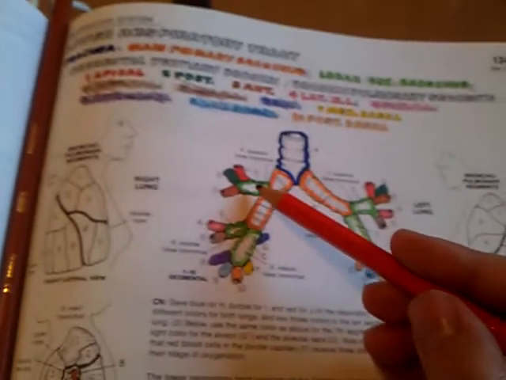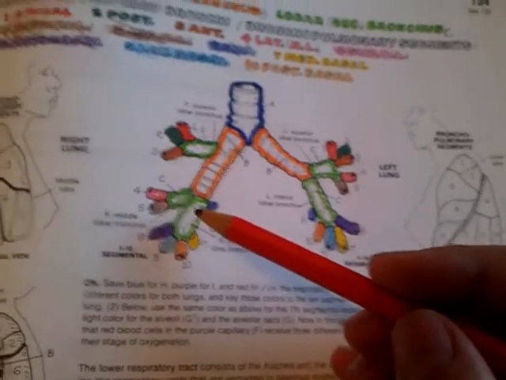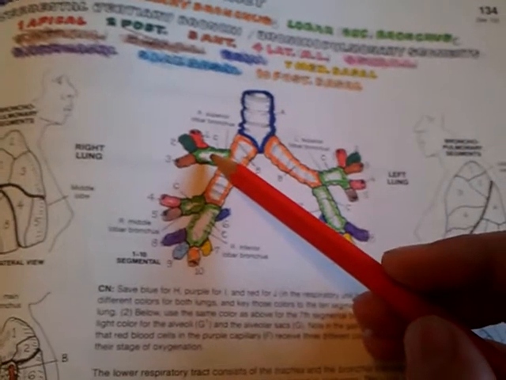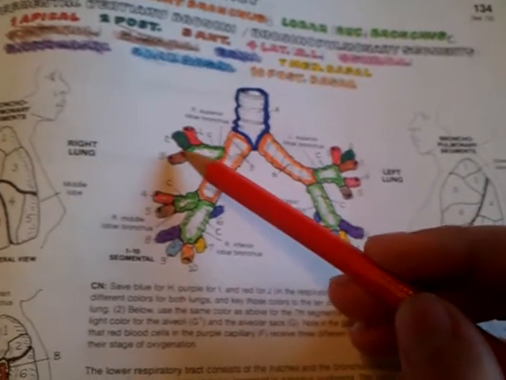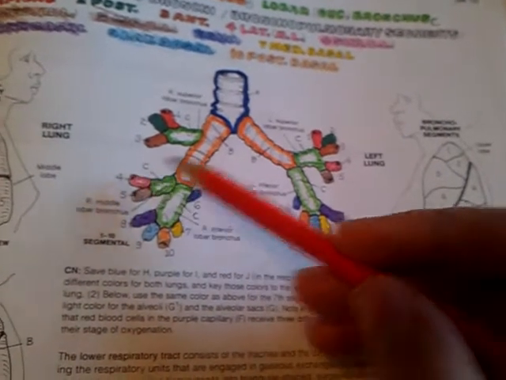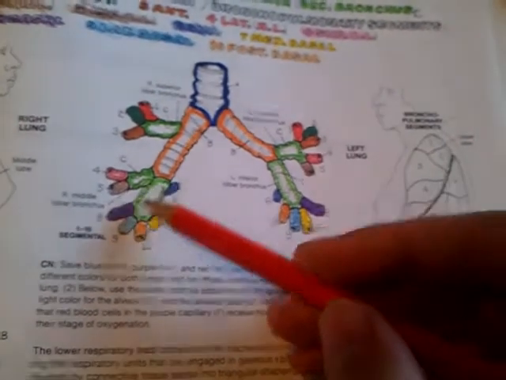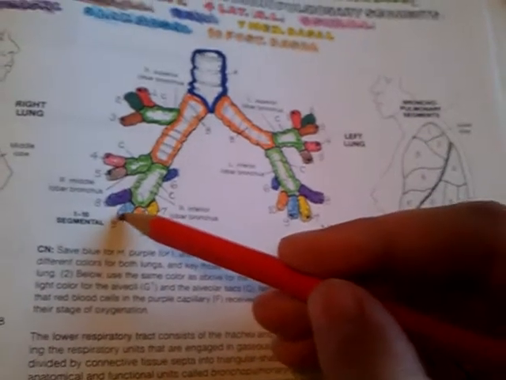And the division of the principal bronchus, this is the right one, it divides into superior, middle and inferior lobar bronchi. And the superior lobar bronchus divides into 3 segmental, apical, anterior and posterior. The middle divides into medial and lateral, and the inferior lobar bronchus divides into apical, anterior, posterior, medial and lateral.